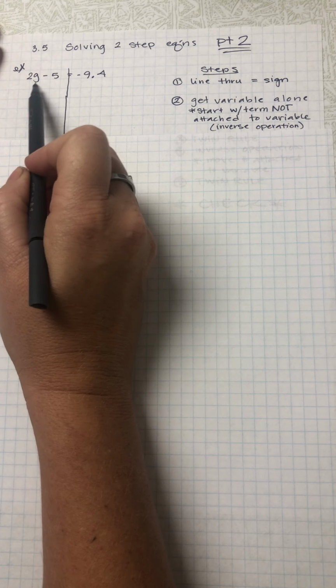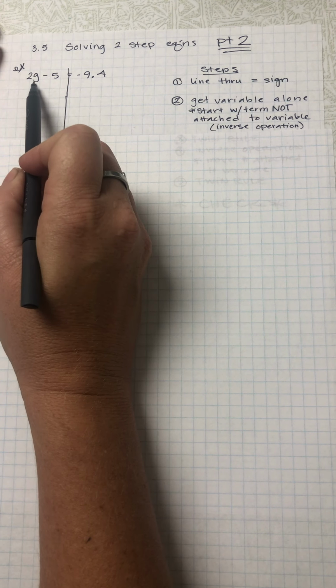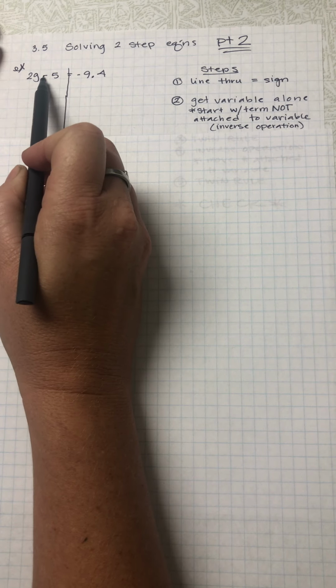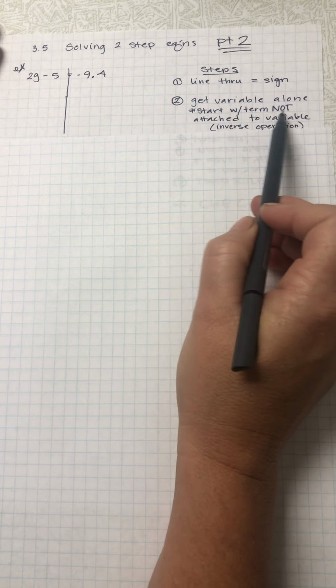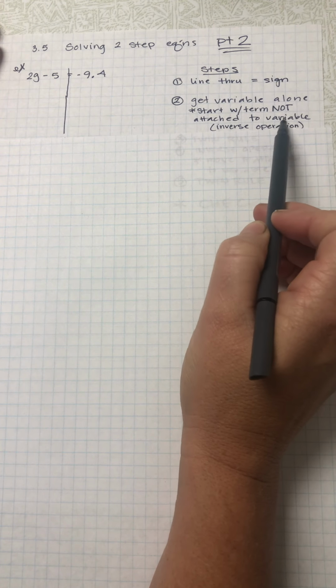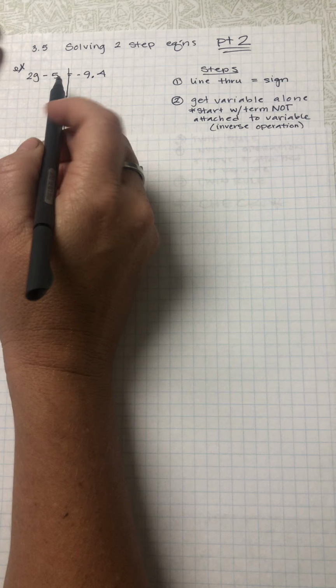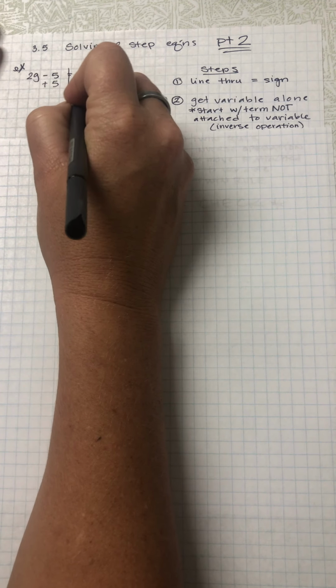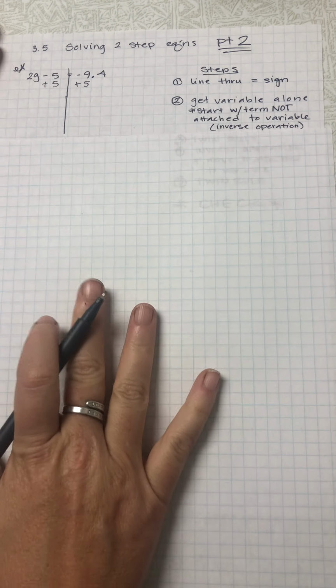So the g is our variable. It's on the left side, and there's a 2g attached. Those two are attached, right? The 2 is the coefficient, and then there's just a -5 floating. So that's where we're going to start, with the number that's not attached. So the -5. And the opposite is +5. So we're going to add 5 to both sides, right?